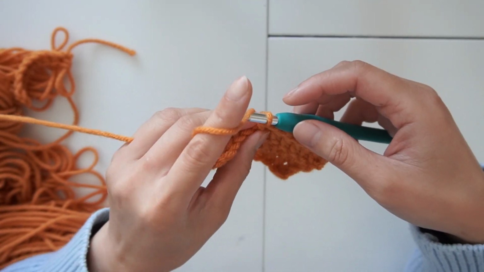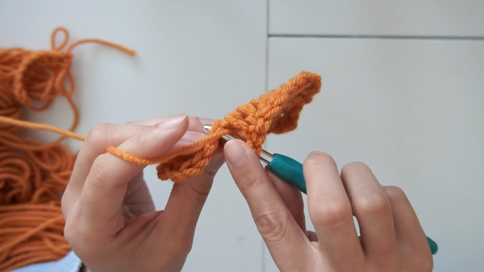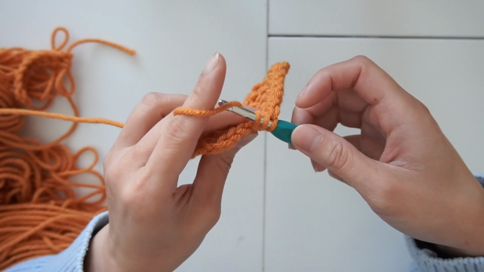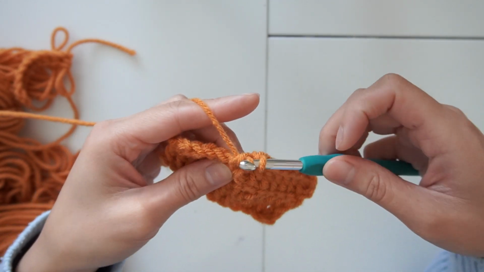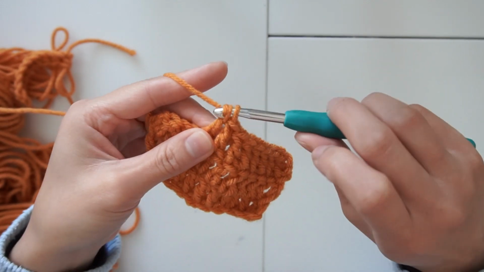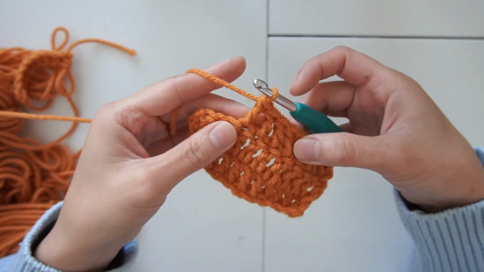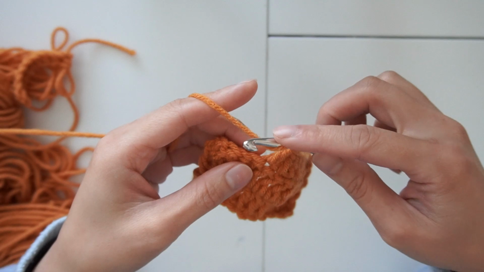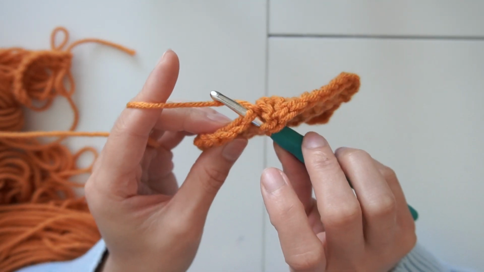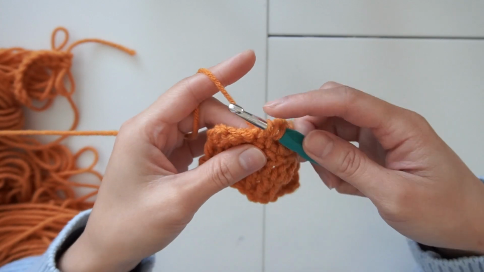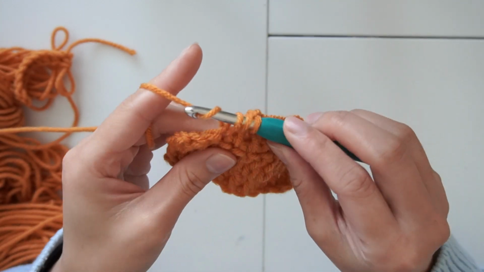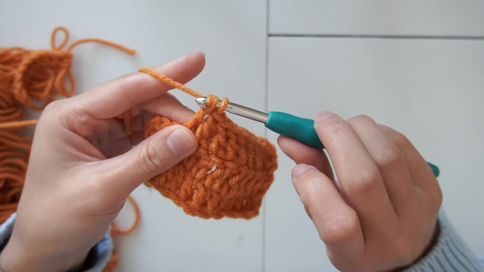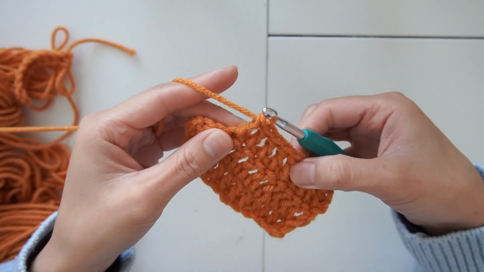Let's try that again. We yarn over, insert, yarn over and pull through. You have 3 loops on your hook. Yarn over, pull through the first 2 loops, and yarn over again, pull through the 2 loops. Now you have your double crochet. Let's do it one more time. Yarn over, insert, yarn over, pull through the loop. You have 3 loops on your hook. Yarn over, pull through the first 2 loops, 2 loops on your hook, yarn over, pull through the 2 loops. You have your double crochet.